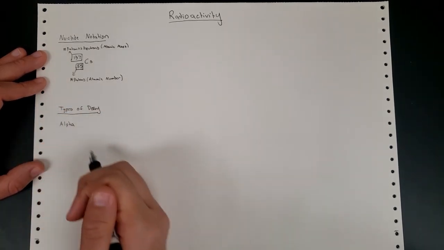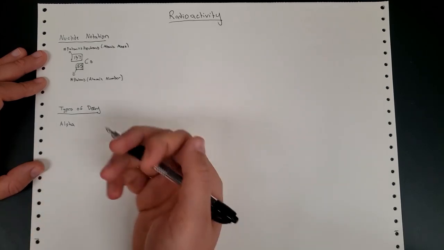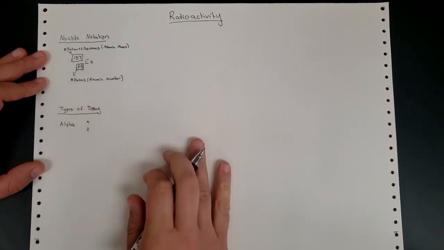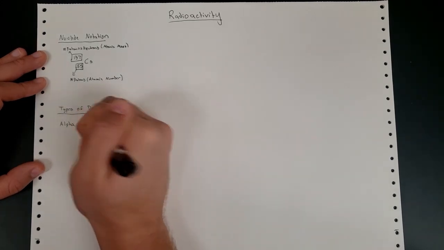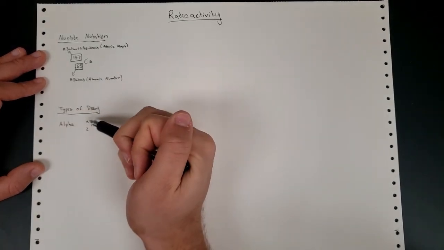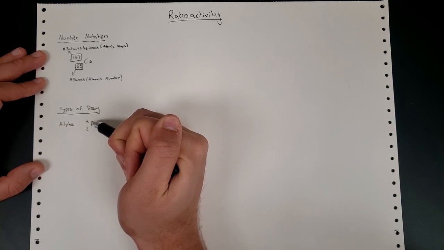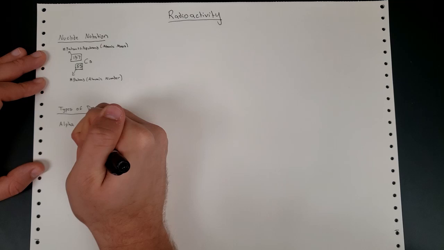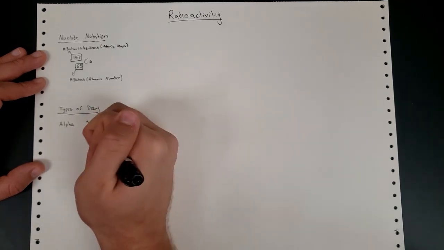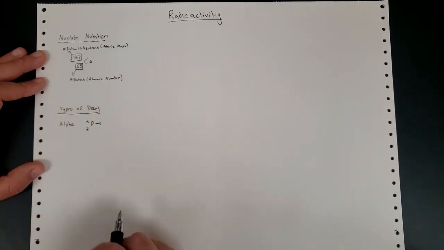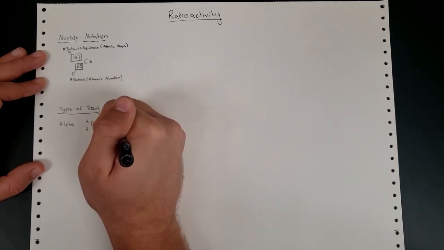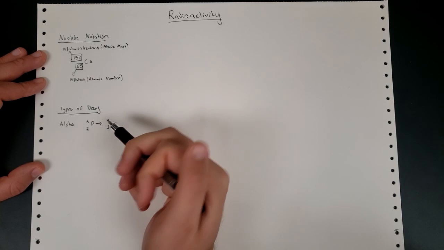Alpha is whenever we have our parent nucleus, which is why we have a P. This top number is the atomic mass. The bottom number is the atomic number, a Z.